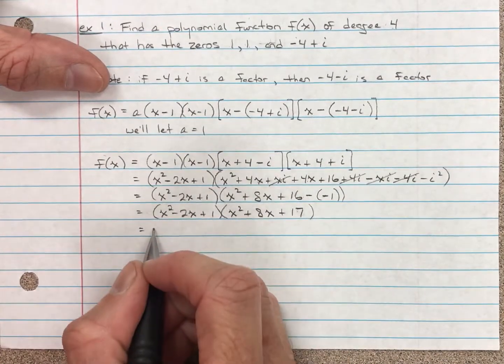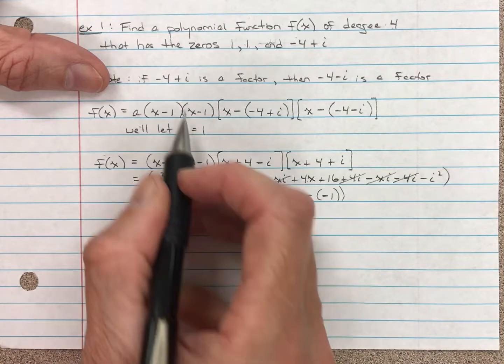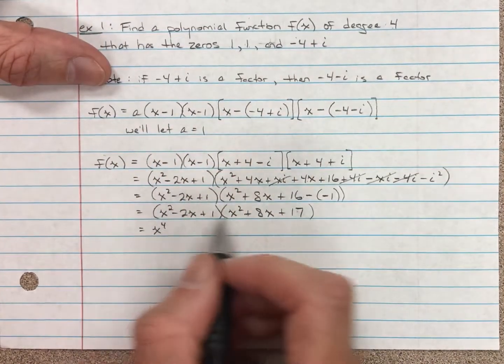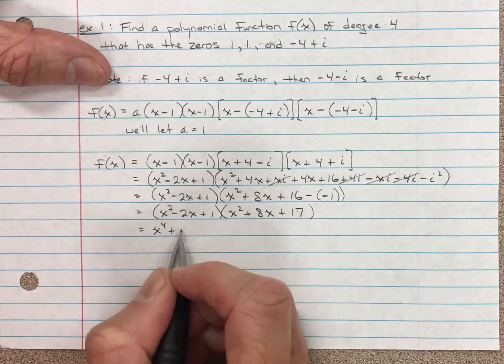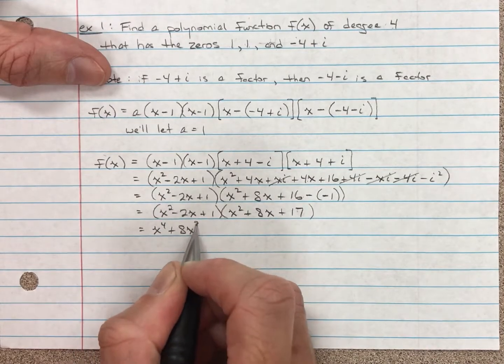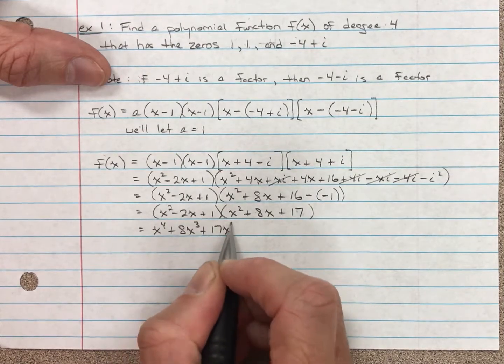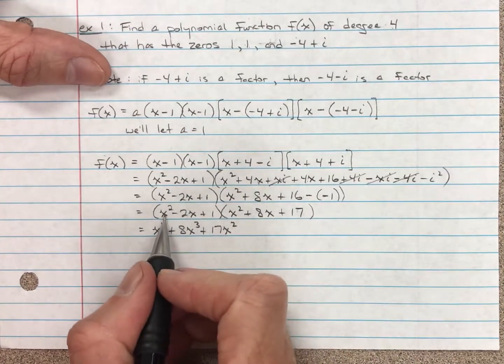x squared times x squared is x to the 4th. Look at that. We've just found a 4th degree polynomial. x squared times 8x is 8x cubed. x squared times 17 is 17x squared. Okay, I've exhausted the x squared.